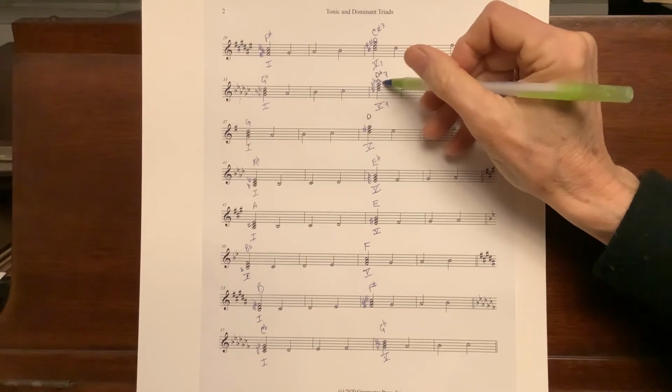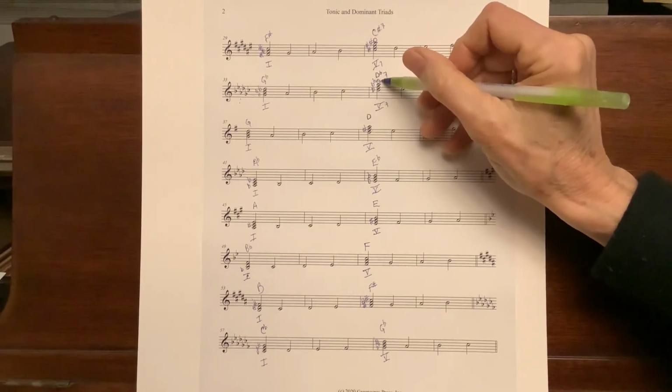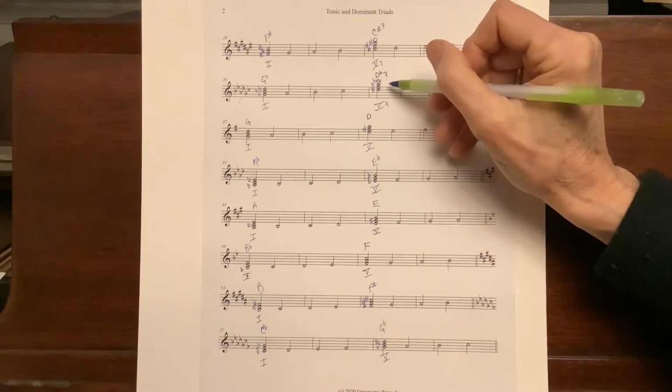Let's say it again. D flat, F, A flat, C flat. That's our D flat 7th chord.